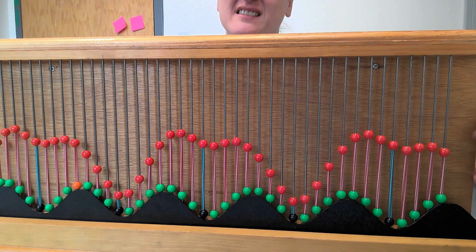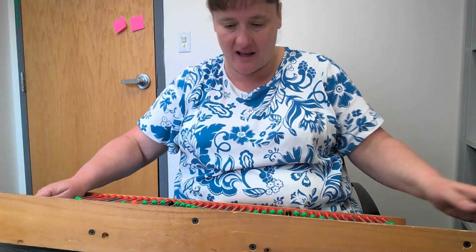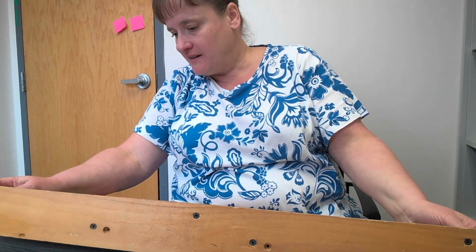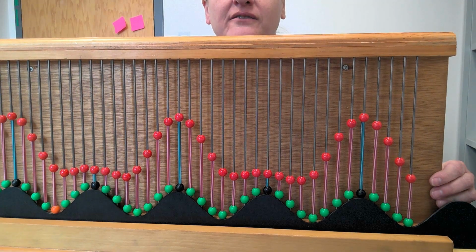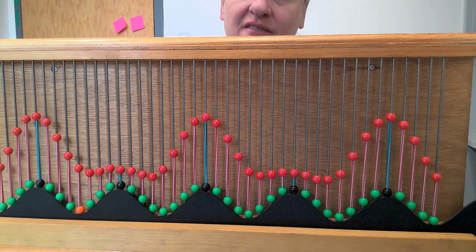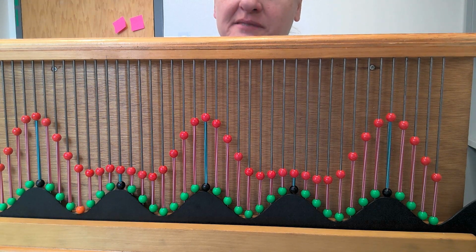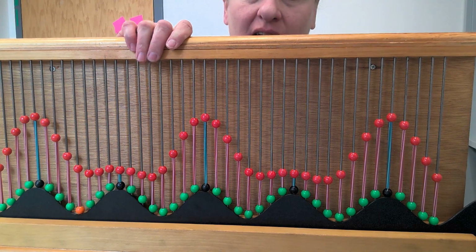I can slide this new wave. Let me slide it and line a peak of the new wave up with a peak of the original wave. We get an interesting pattern this way. The peak of the new wave lining up with the peak of the original wave, we get these nice high amplitudes because those positive displacements are adding up.